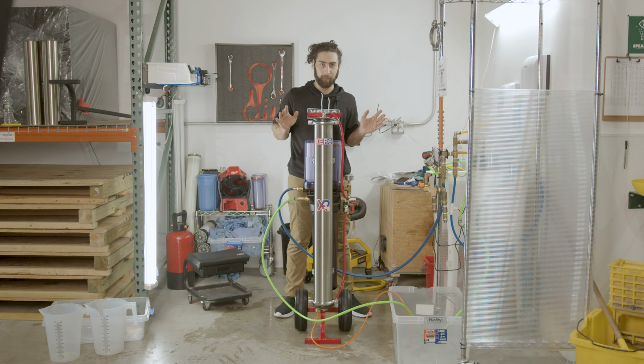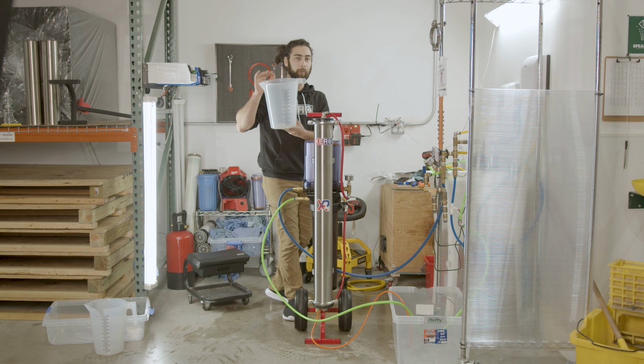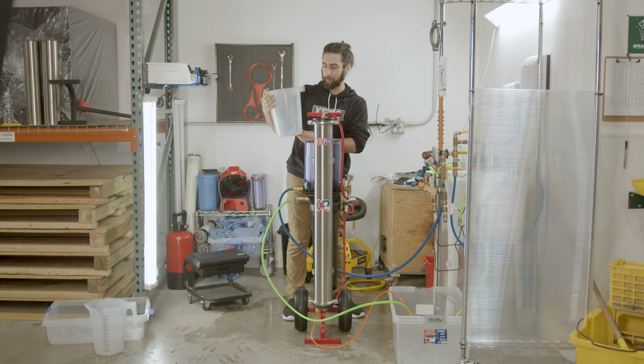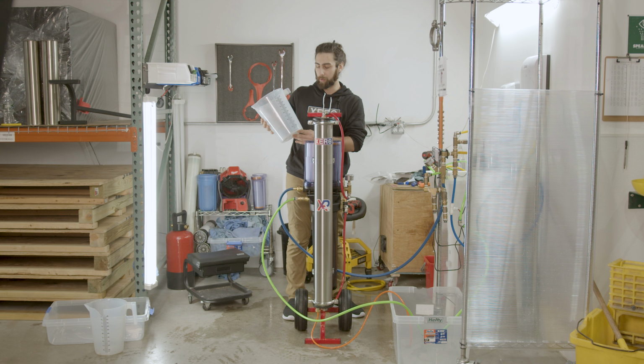Now, all of these things can be measured. An easy way to measure flow is simply to get an appropriately sized measuring bucket. Here I have liters and milliliters. You could always convert that using a phone or the internet to gallons per minute if you choose to measure as such.